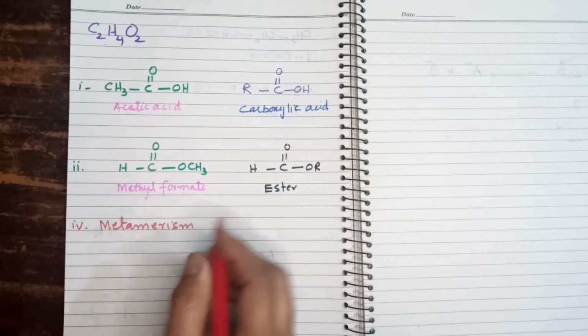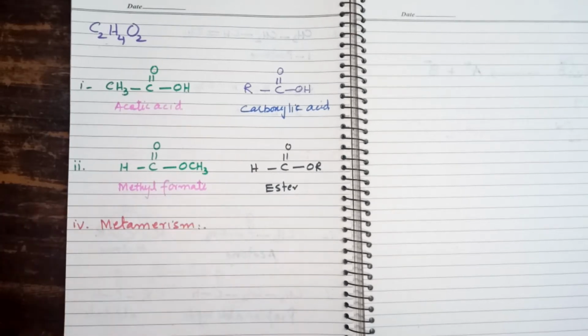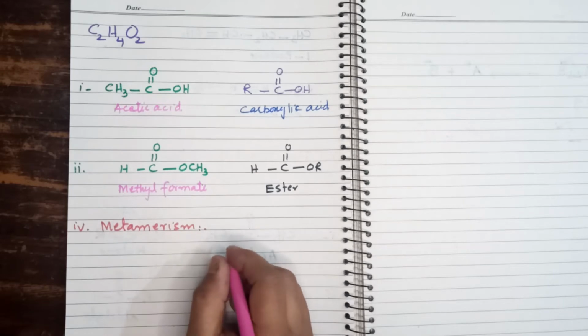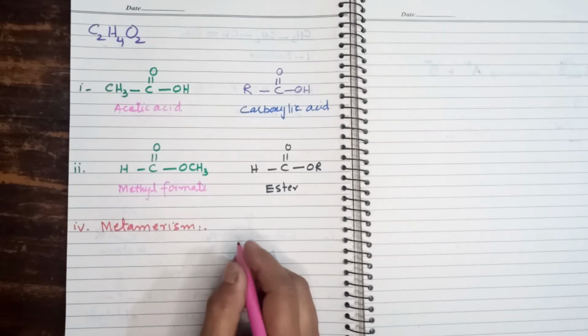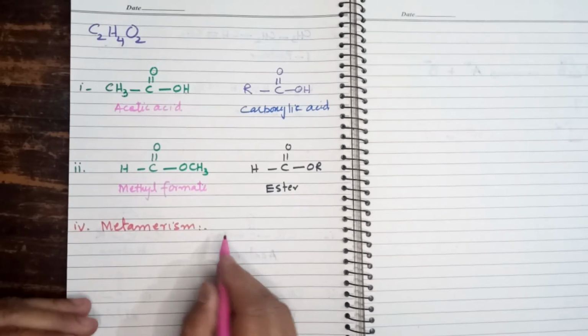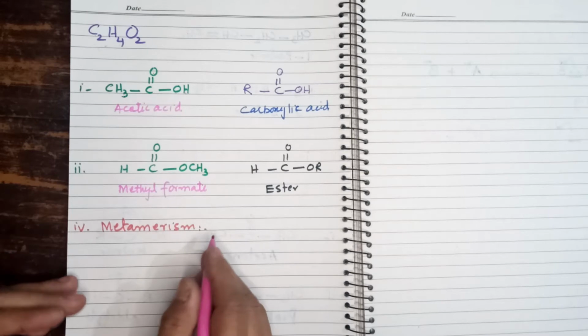Metamerism. Now what is metamerism? It is a type of isomerism which is due to the unequal distribution of carbon atoms on either side of the functional group.